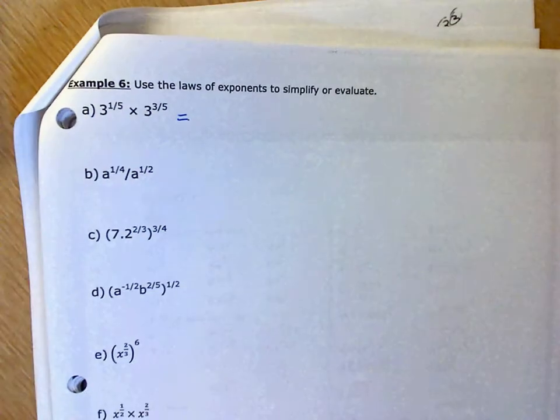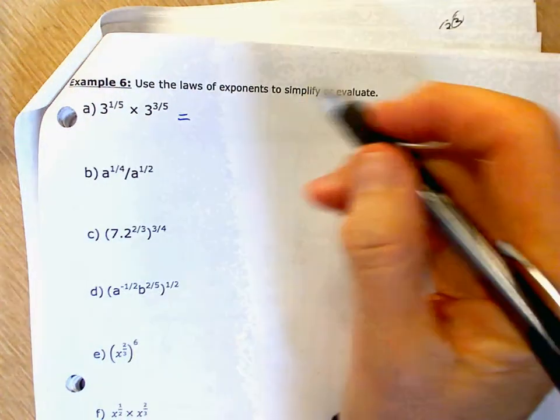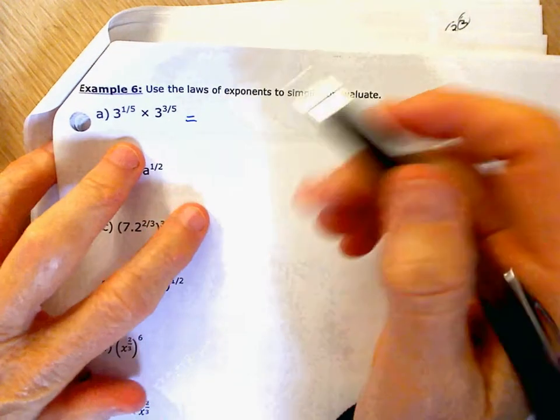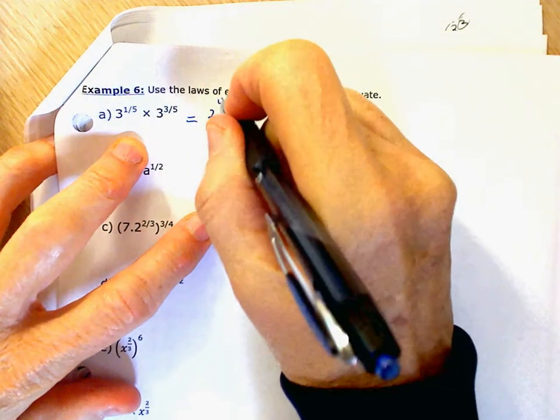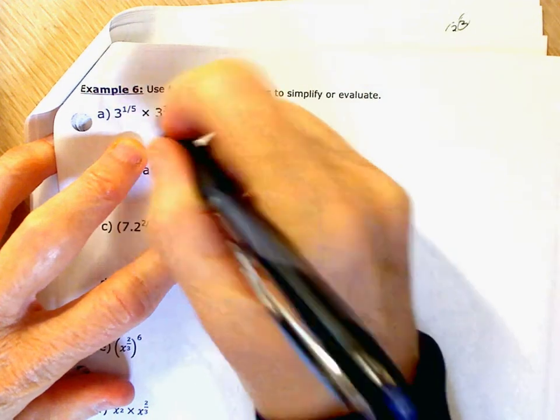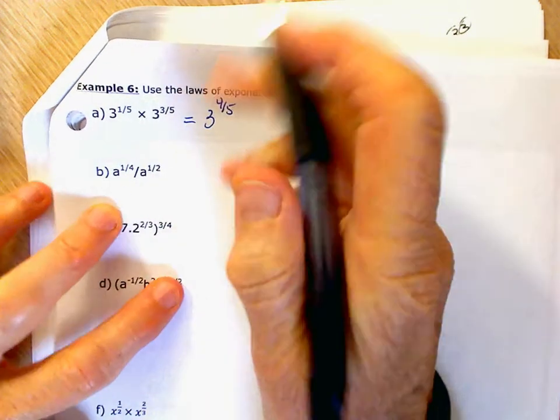Okay, tell me, what do you get? Use the law of exponents to simplify and or evaluate. What did we get? 4 over 5. When you multiply something with the same base, add the exponents. What do you get on this one?